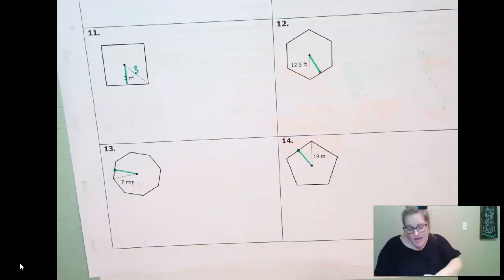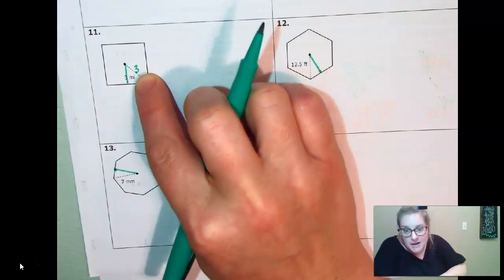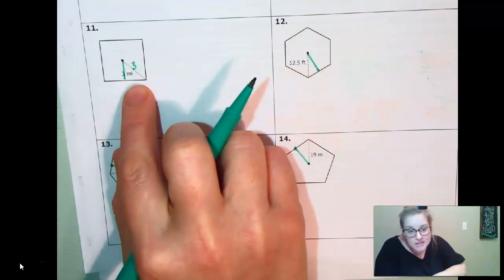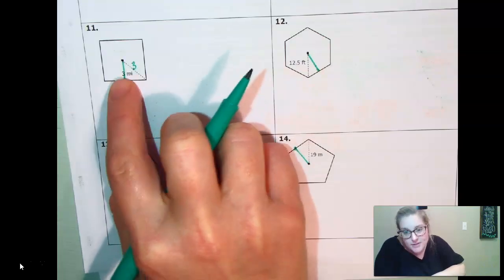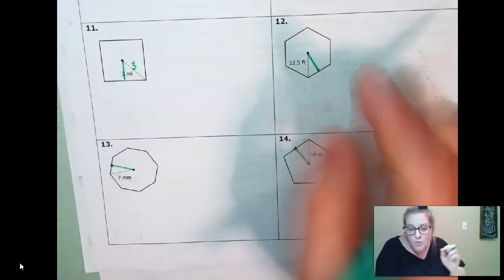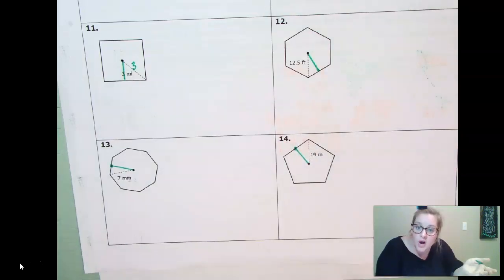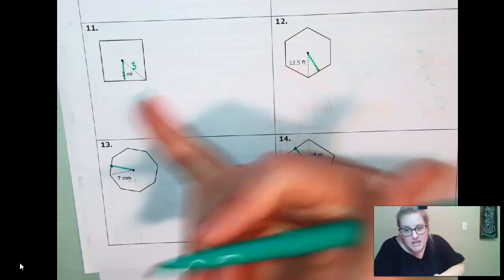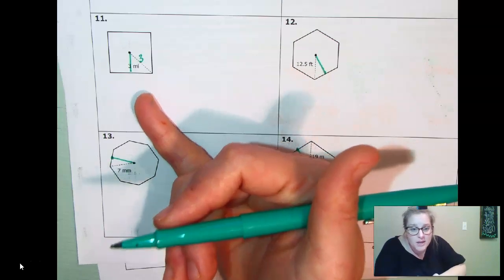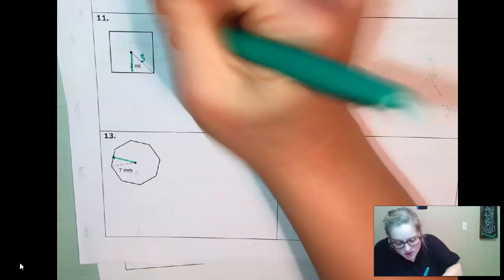Now, we have the hypotenuse this time. What we need is the side measurement, so we can find the perimeter, and we also need the apothem. So we're going to have to figure out how many degrees are in this shape. This one's kind of obvious. It's a square, so you know it's going to be 90, but I'm still going to prove it to you.